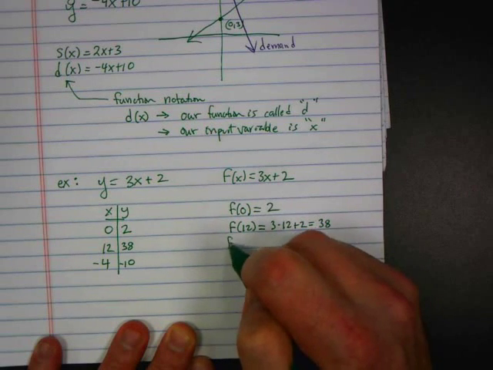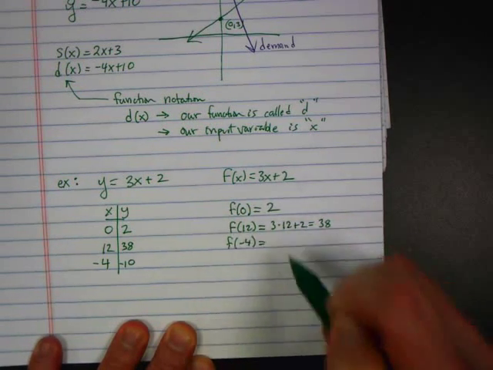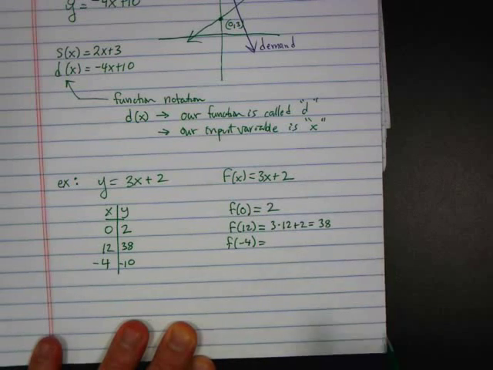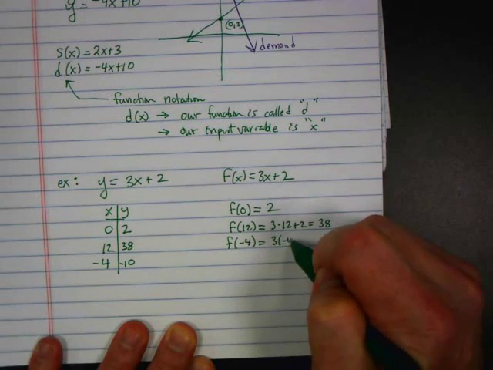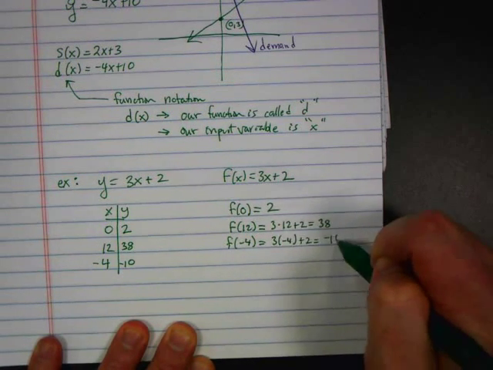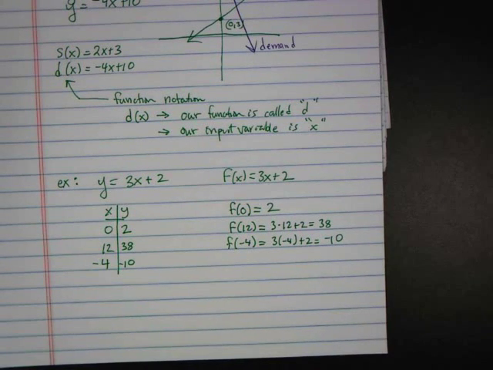And finally this symbol. That means 3 times -4 plus 2, which is -10. That symbol means everywhere you see the letter x, don't write x anymore, plug in -4. Questions on that?